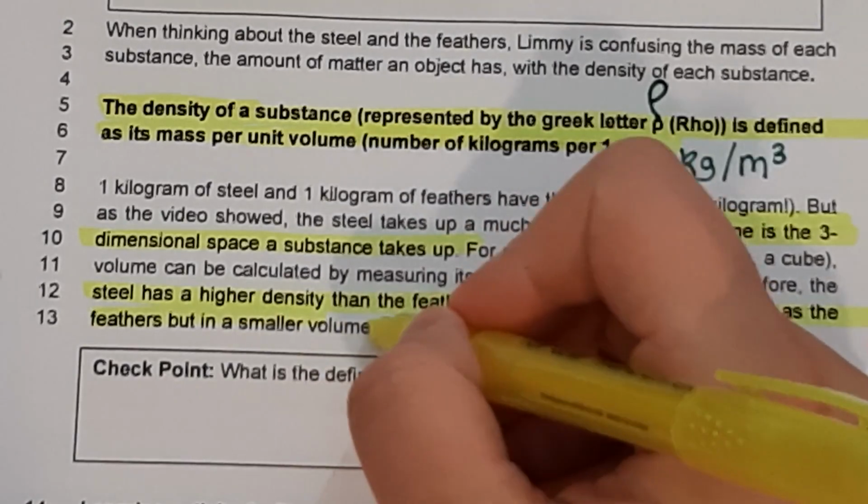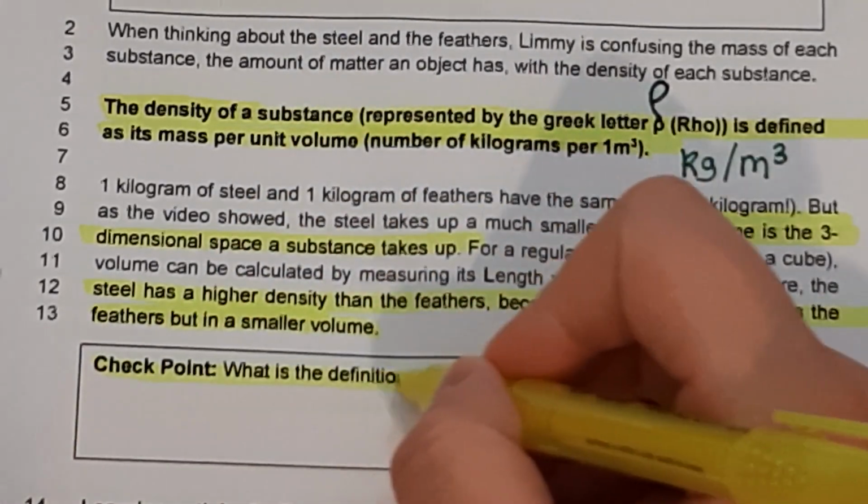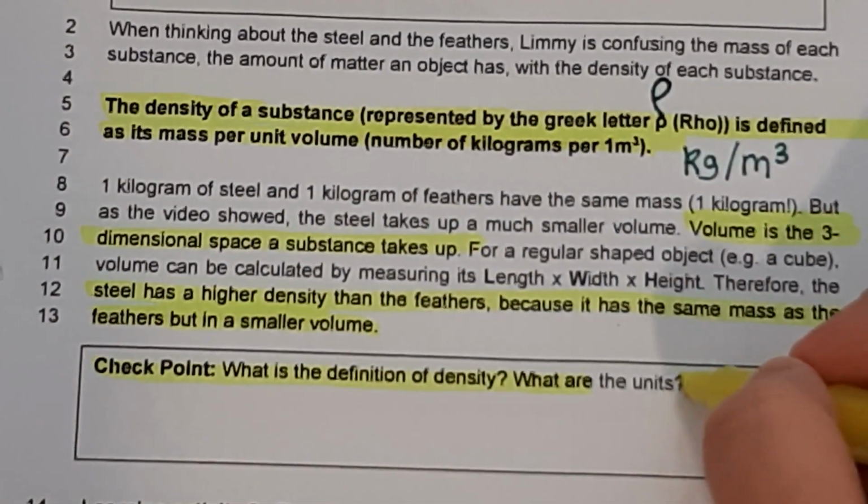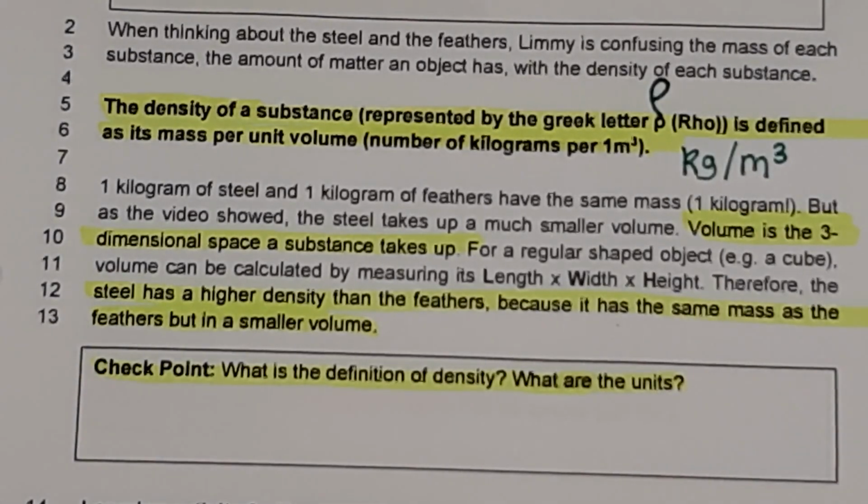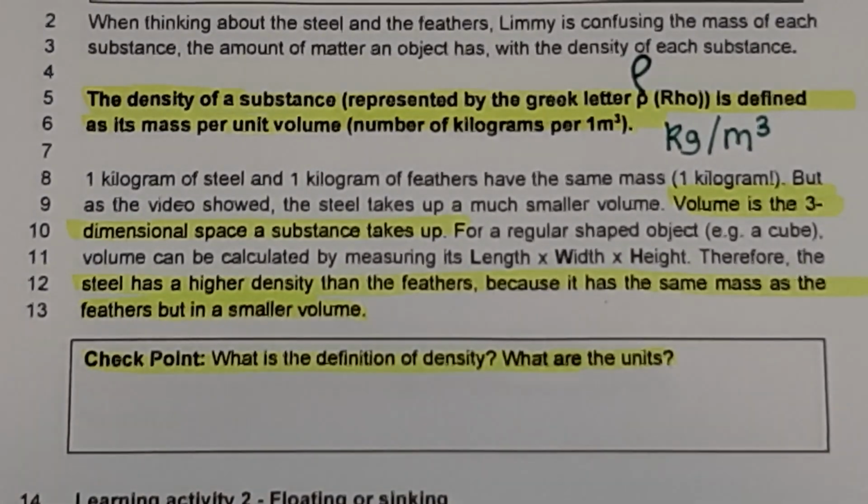So now I'd like you to answer the checkpoint question. What is the definition of density and what are the units? So pause the video whilst you do that, please.